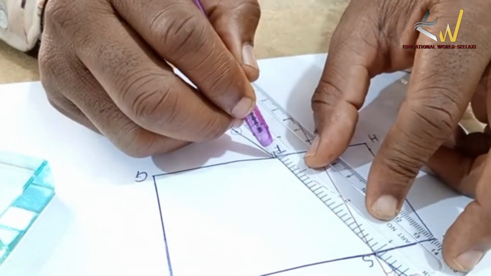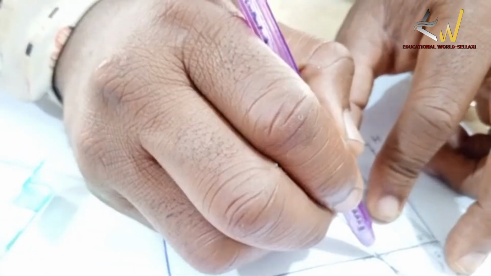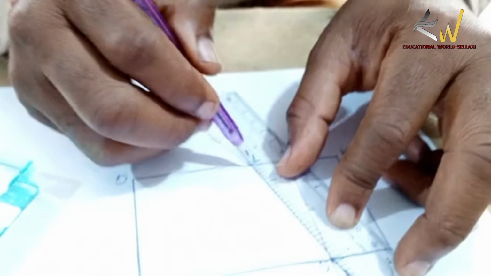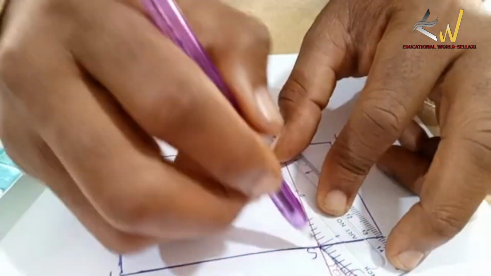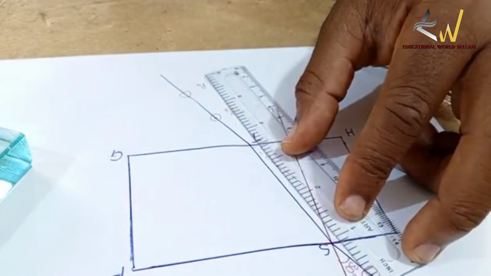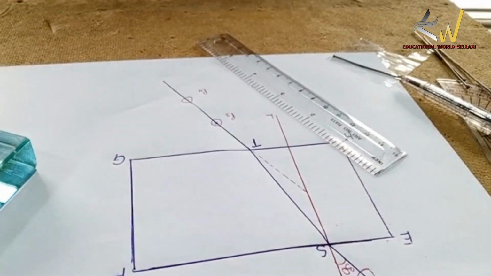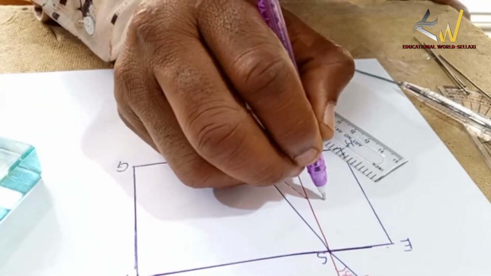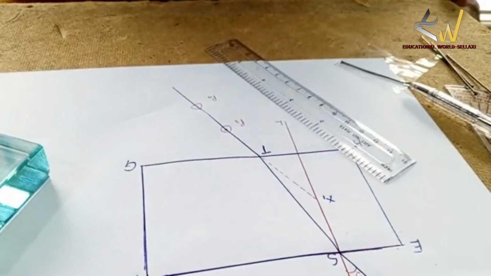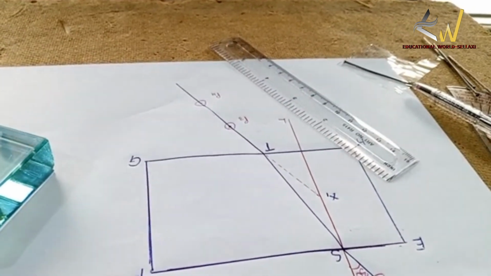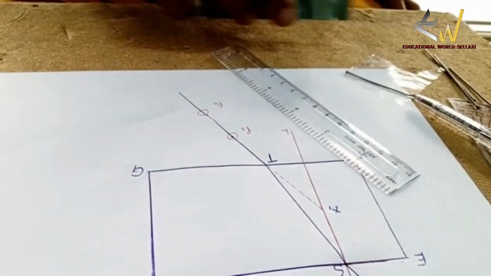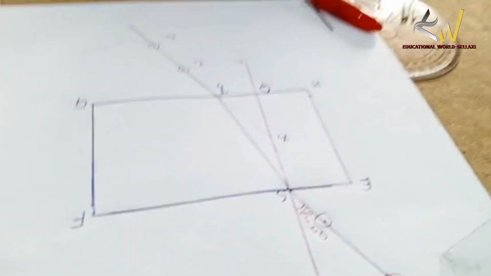Then we now join point T1 to S. As you can see, we join point T1 to S. So this looks similar to the guide that we have. We call this the projection on the vertical line, we call it X1.